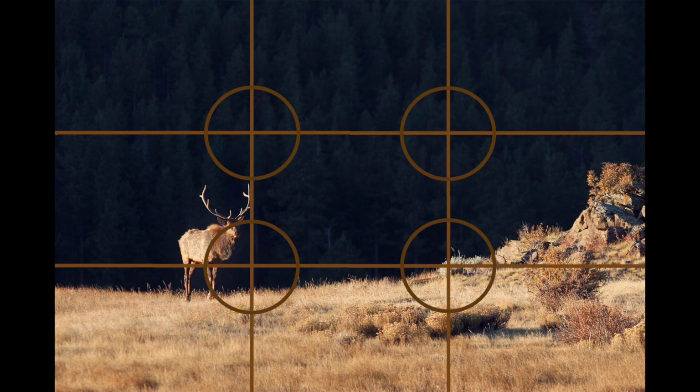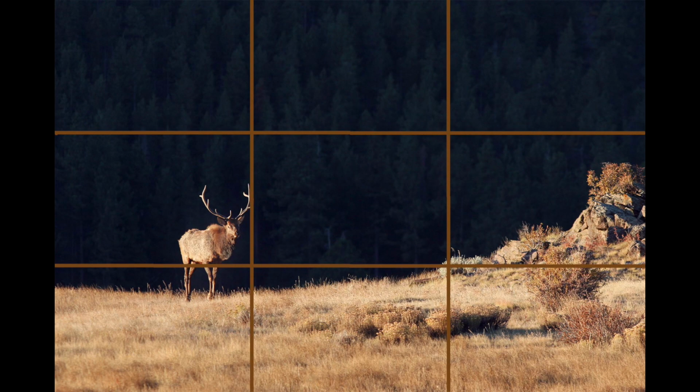If you look at this photograph of the elk walking across the meadow, I put the sweet spots in there, and that's where you want to put the important parts of your photograph, right at those sweet spots. And also when you have an animal or a person or anything leading into your photograph, you want it to be on the third. If you look at the elk photograph, the elk has plenty of room to walk into the photograph. He's not walking out of the photograph.